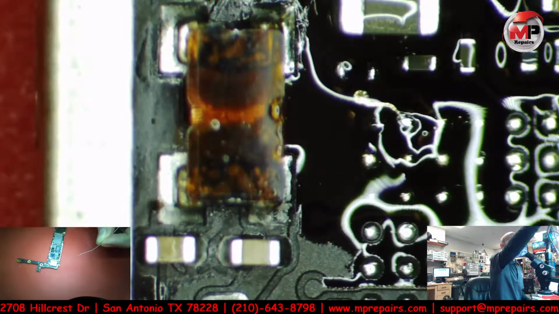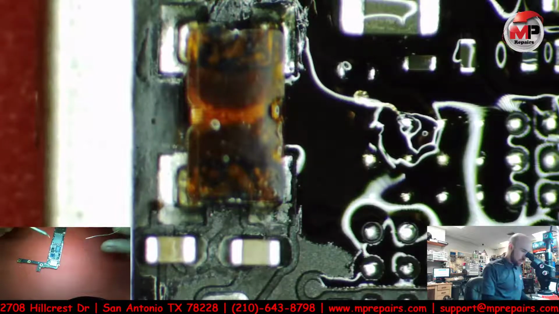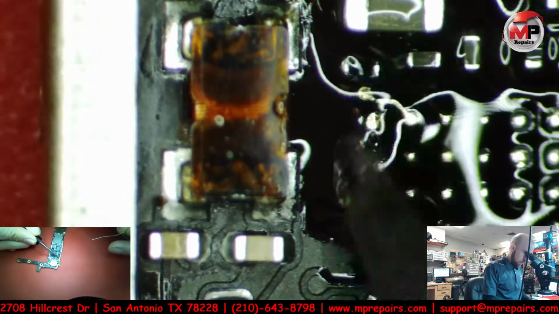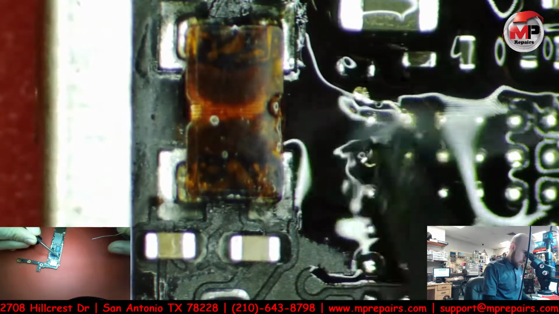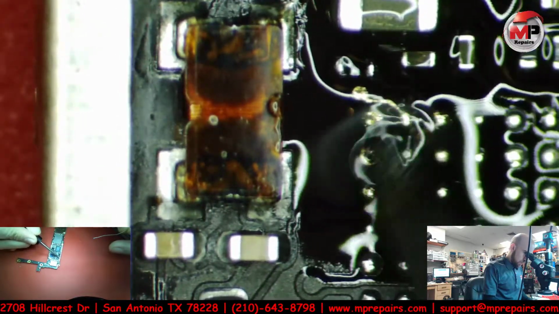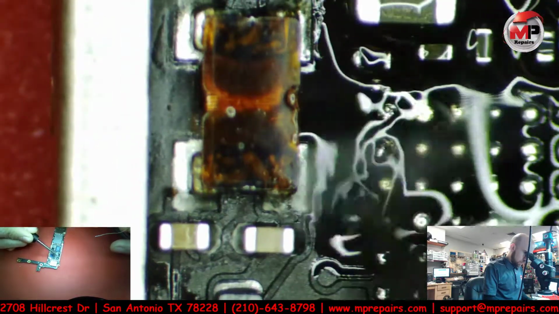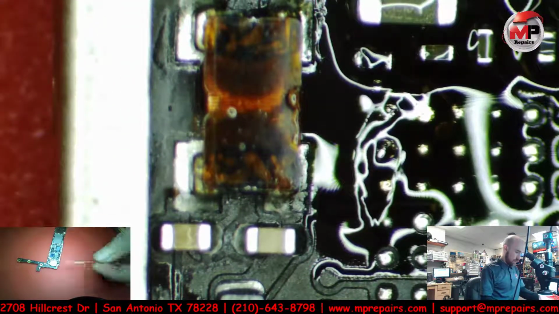And I was thinking maybe after putting solder on it or something, it would want to come off, but no, it's still there pretty good. So that's fine.